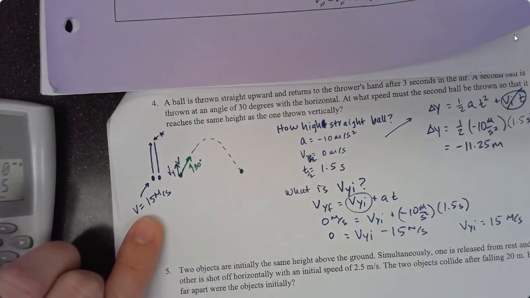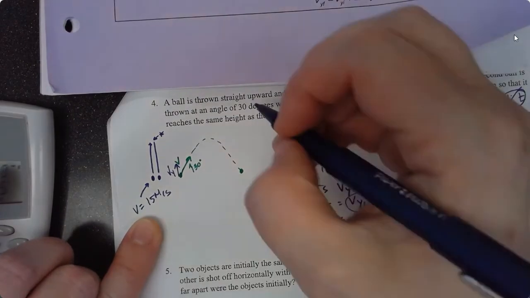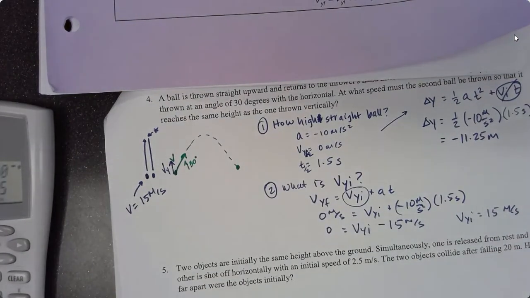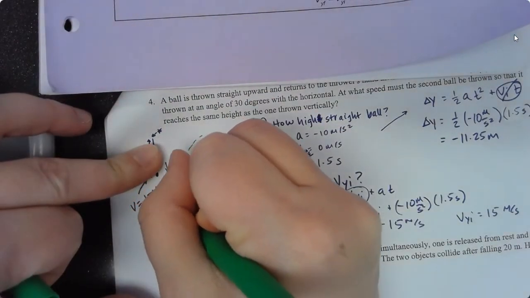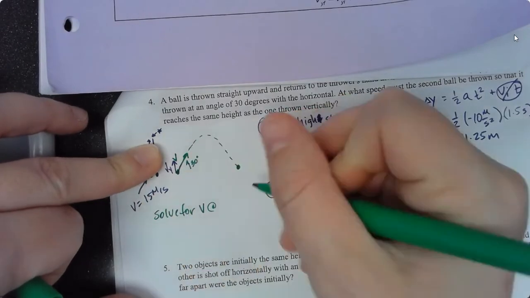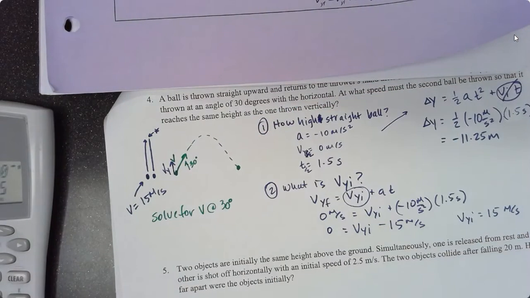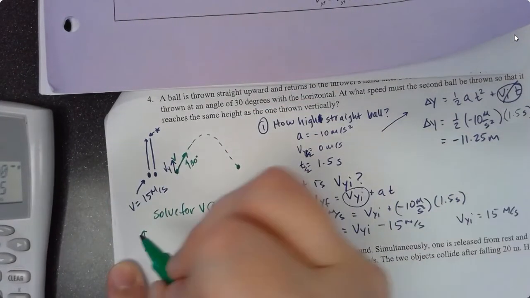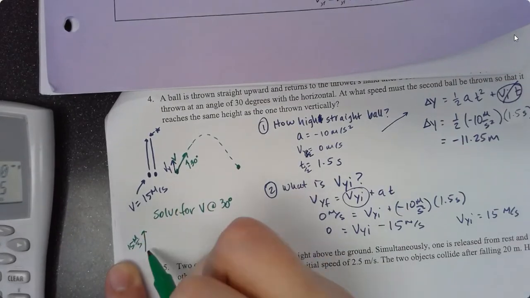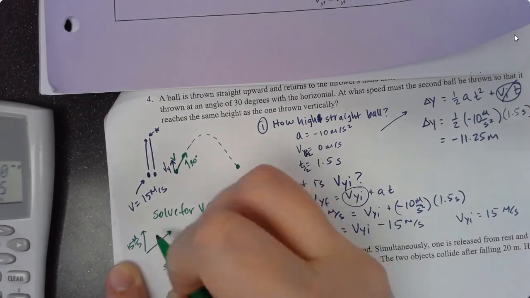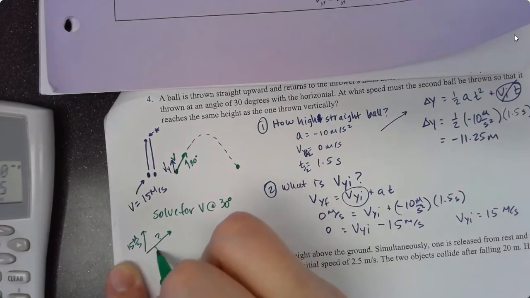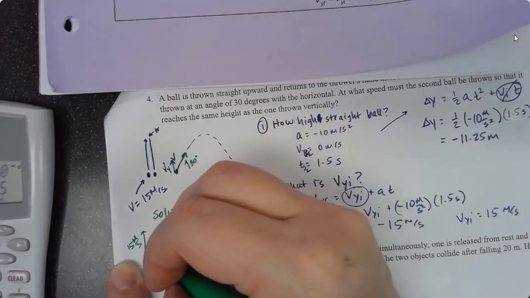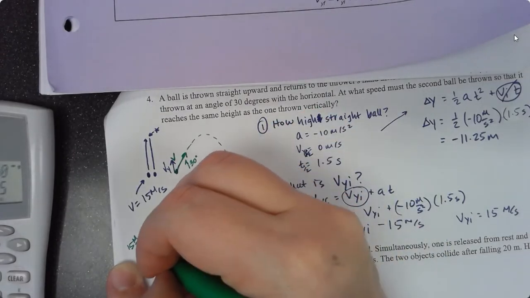But that one is straight up and down. And so if we want to solve for this green one, solve for velocity at the 30-degree angle, in order to do that, we're just going to have to use our triangle, right? If this one up and down is 15 meters per second, we want to know what this one is. And we know that our angle here is 30 degrees. So if we wanted to use our 30-degree angle, the triangle that we would be looking at is this triangle.